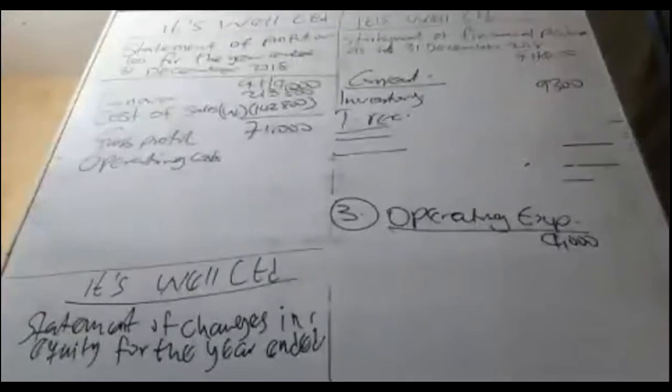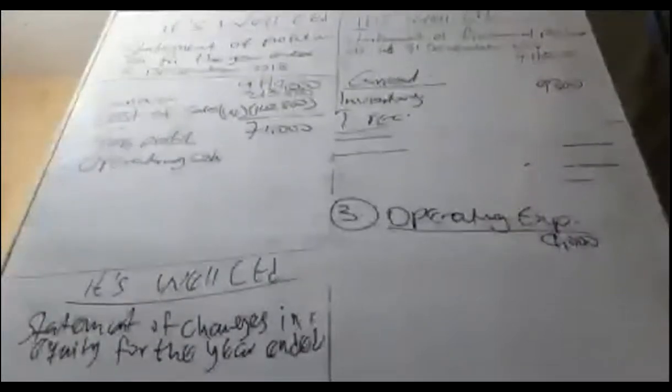Don't forget your currency. Great. So per the trial balance, what is the operating cost per the trial balance?